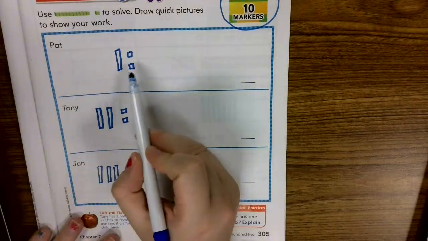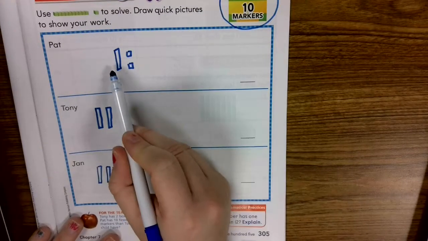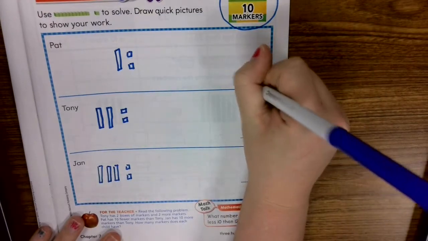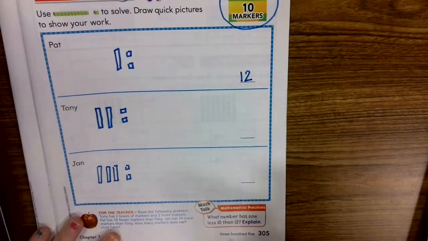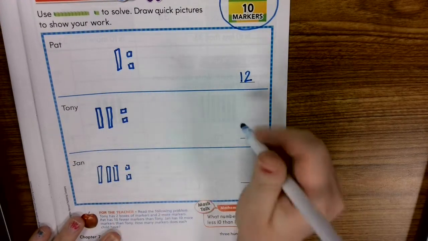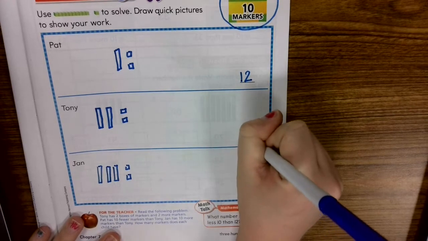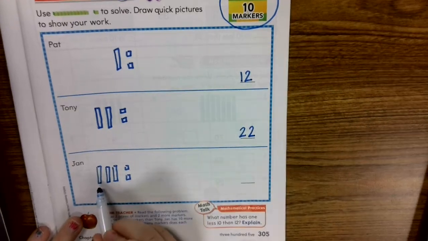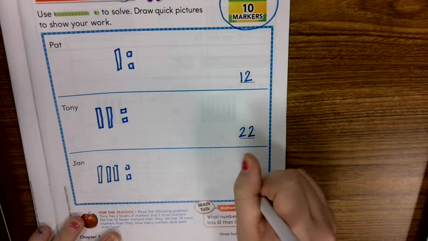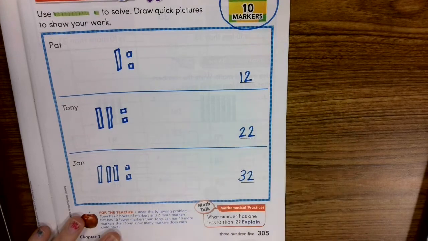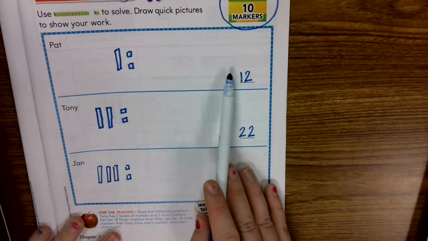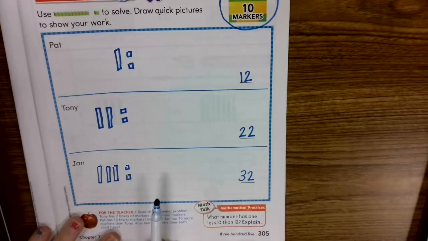So let's start with Pat. We know we have 1 10 and 2 1s. So we can count 10, 11, 12. So Pat has 12. So let's go to Tony. We have 10, 20, 21, 22. Are you guys noticing a pattern here? Let's look at Jan. 10, 20, 30, 31, 32. So look, it ended up, here's Pat with 12, Tony with 22, and Jan with 32.